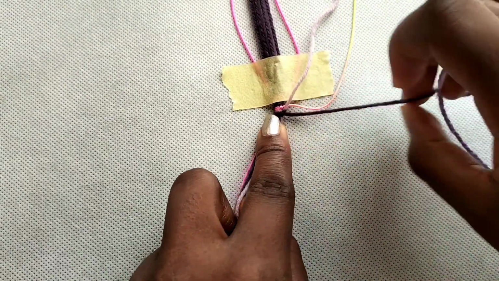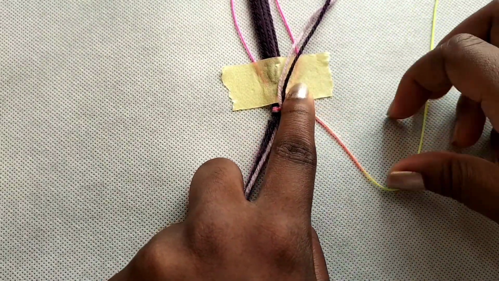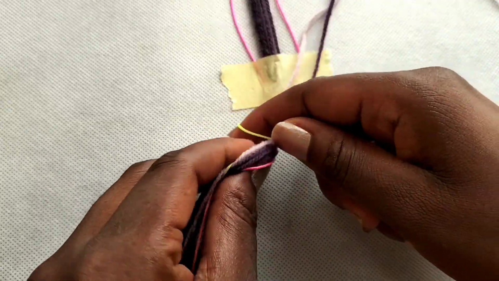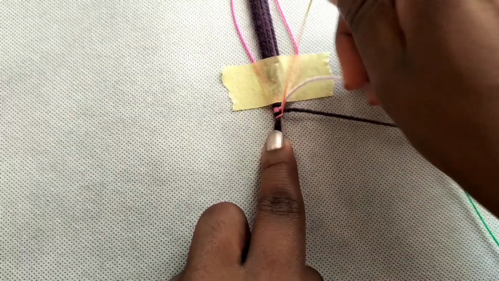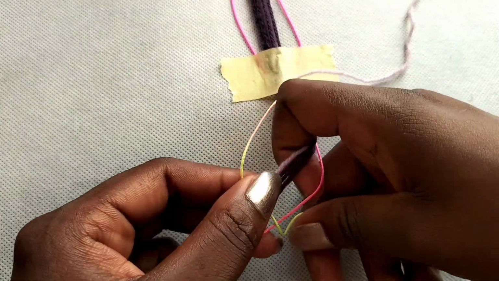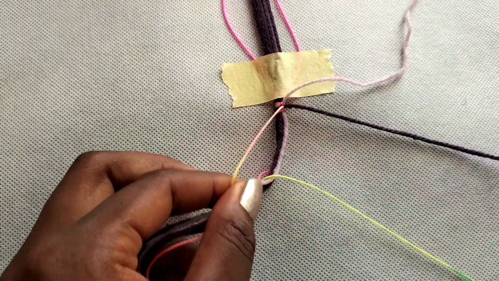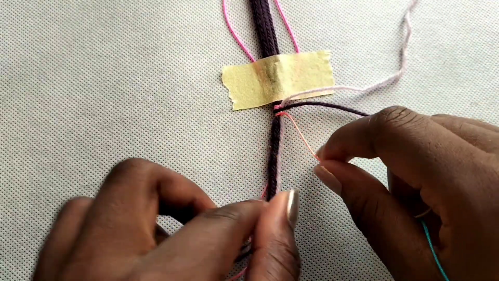Backward forward knots. Now I'm going to bring the other one down and make another backward forward knot. You can notice that I'm bringing it down. I'm not bringing it down over one. I'm bringing it down over both.